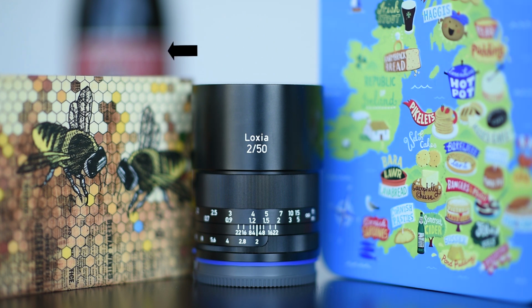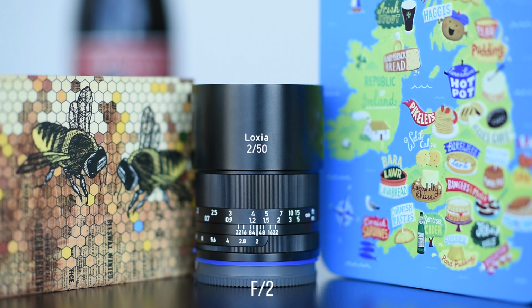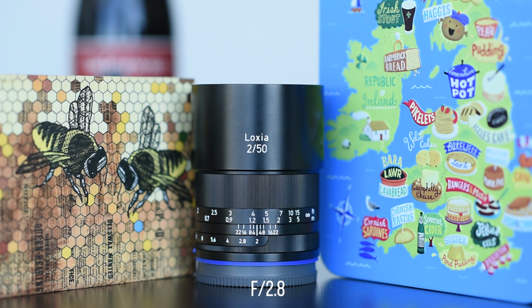Now, there is a wine bottle behind this, literally sitting about maybe half a foot behind the front line here, and you cannot see that it's a wine bottle. You cannot read anything from it. Now watch what happens when I start changing it. So from here we go from f1.4, that's f2, that's f2.8.